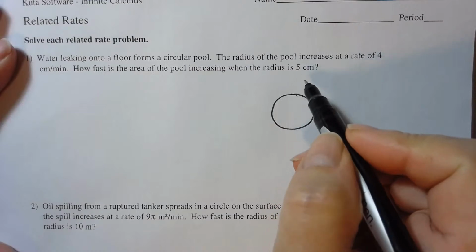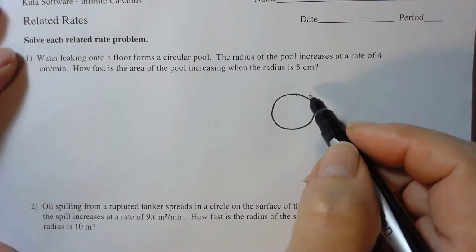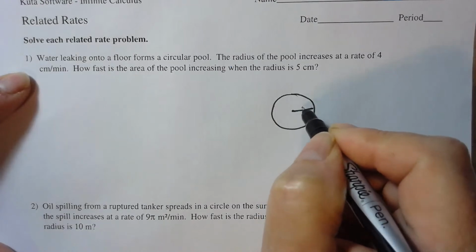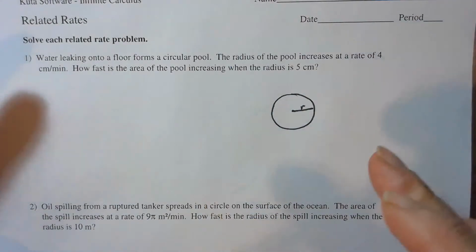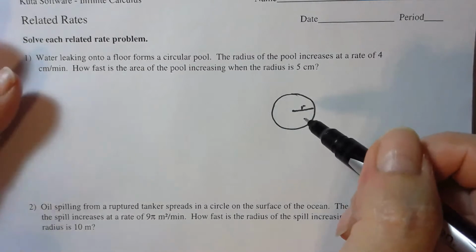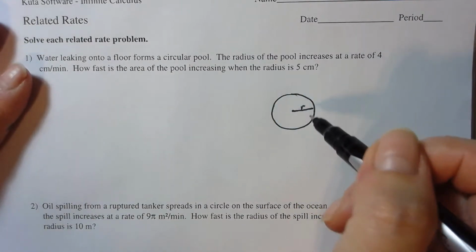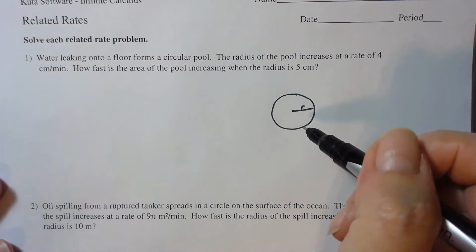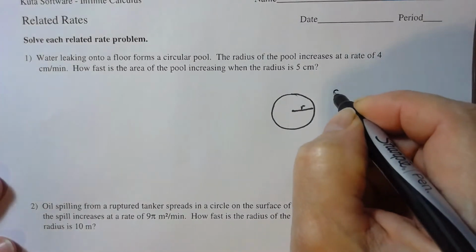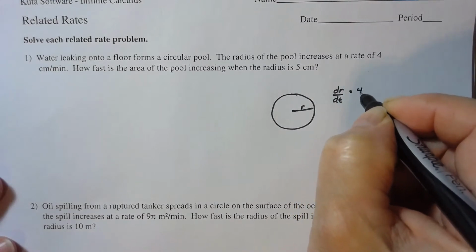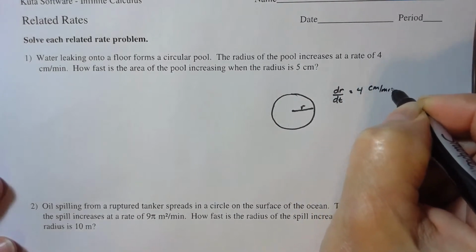The radius of the pool increases at a rate of 4 centimeters per minute. So, as this circle grows in size, the radius is also growing in size, right? So there's a relationship between the area of the circle and the radius of the circle. What I know is that dr/dt increases at a rate of 4 centimeters per minute.